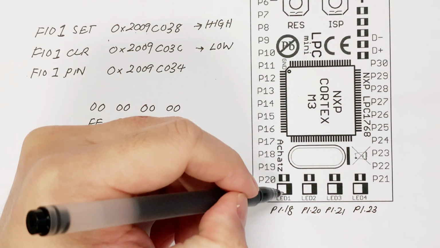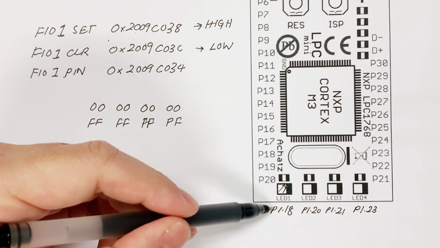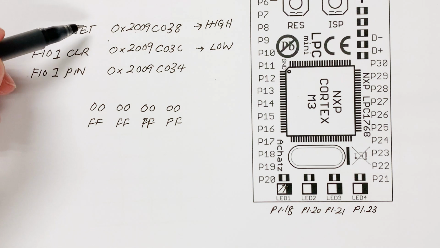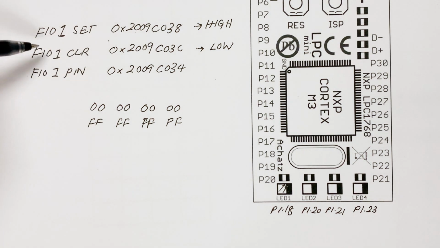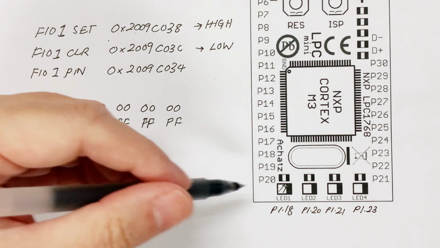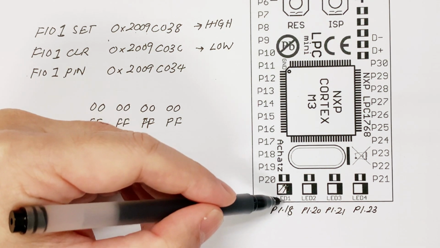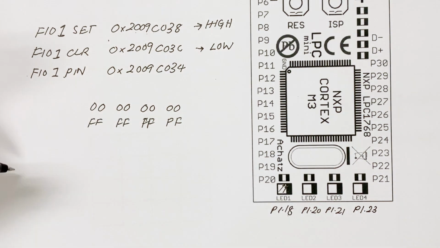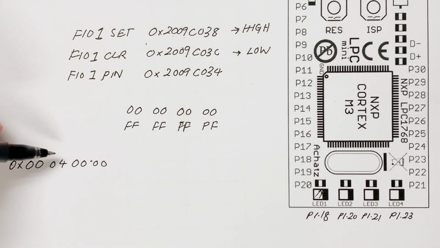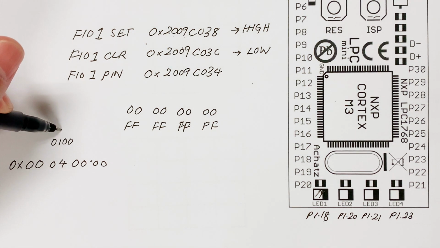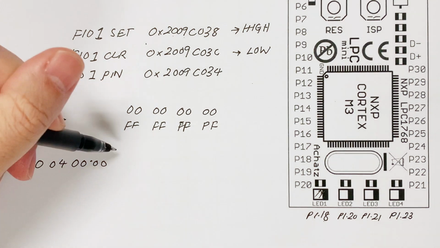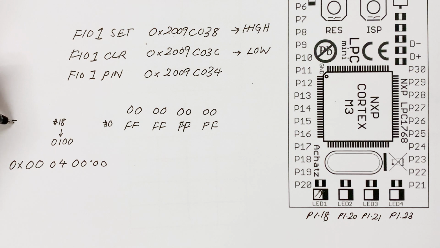For example, if I want to turn on LED 1, which is located at port 1.18, we need to make bit number 18 equal to 1 and put the value into the set register. So if this is bit number 18 and this has to be 1, and the rest we don't want to turn on, the value in hexadecimal will be 0x00040000. The reason is that if you break the hexa into binary, 4 is 0, 1, 0, 0 in binary, and this happens to be bit number 18. Of course you start with bit number 0 up to bit number 31.